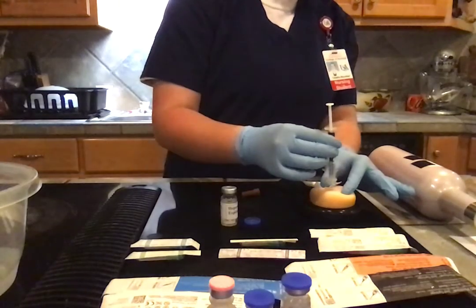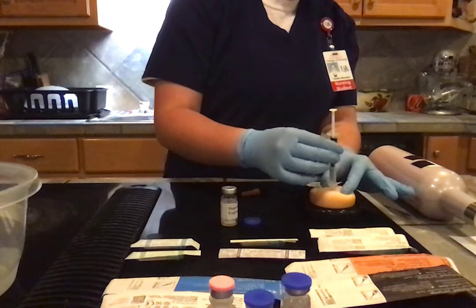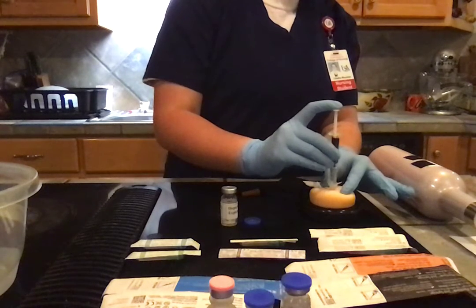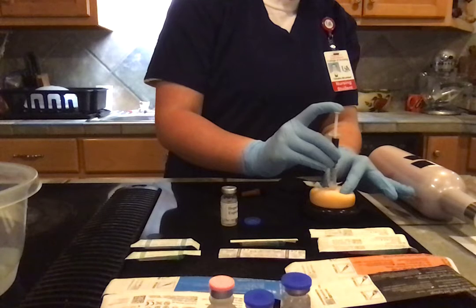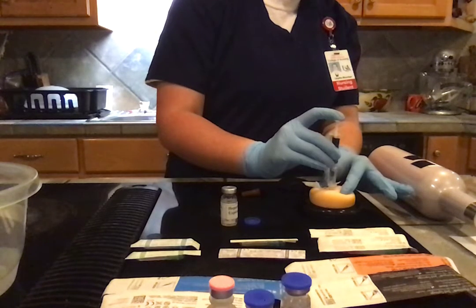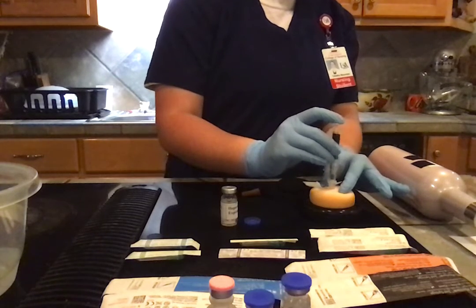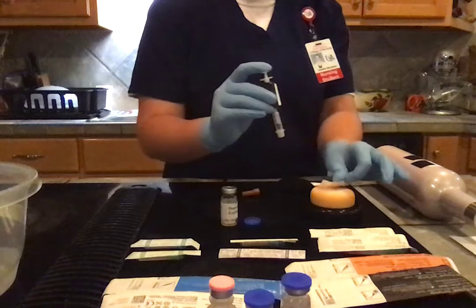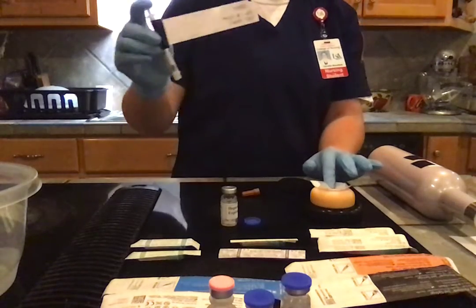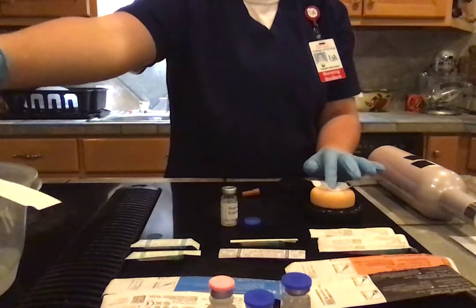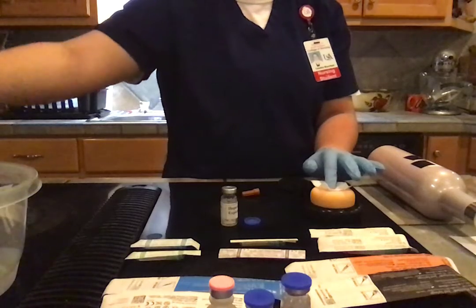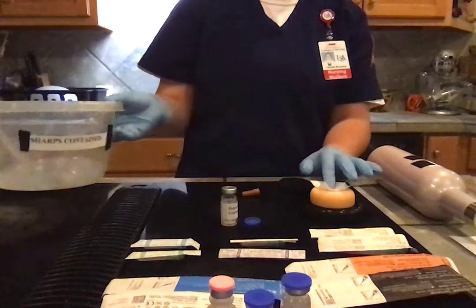I'm going to do subcutaneous at a 90-degree angle, and then I would slowly insert the medication. And then apply gentle pressure, and then I would discard my needle and syringe in my sharps container.